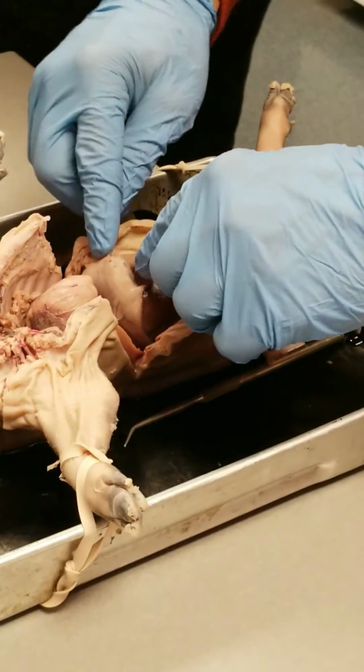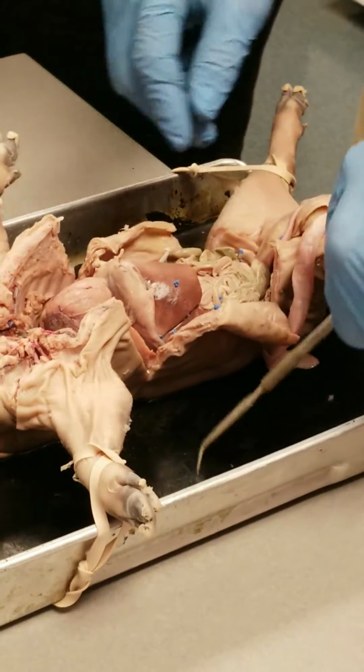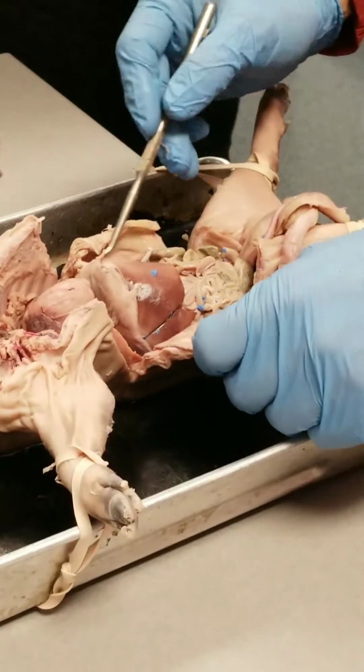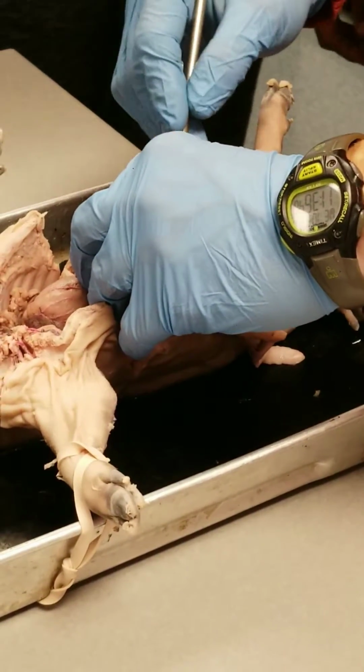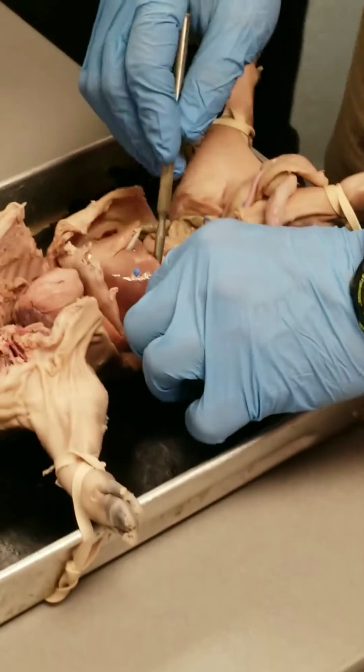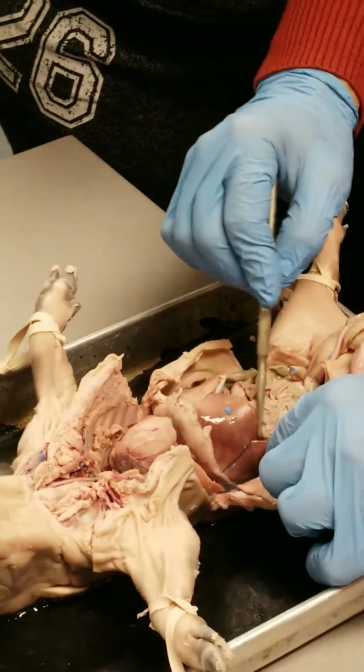So there's the diaphragm. This whole thing is the liver. You can lift it up. All of these lobes are lobes of the liver. Still a little bit more latex in there.